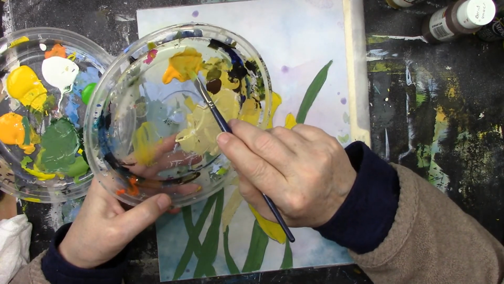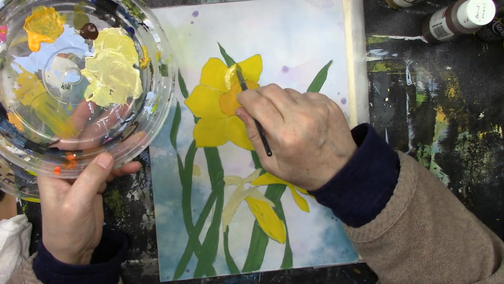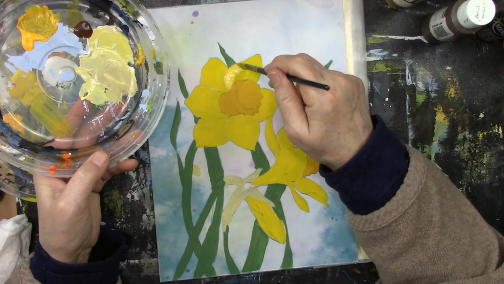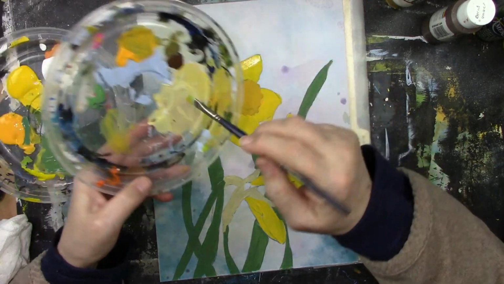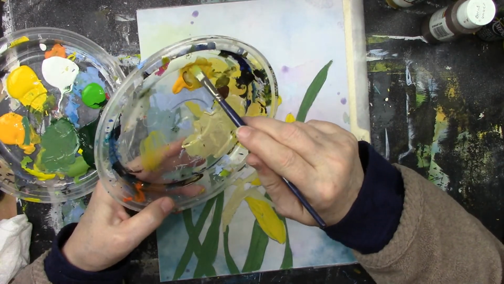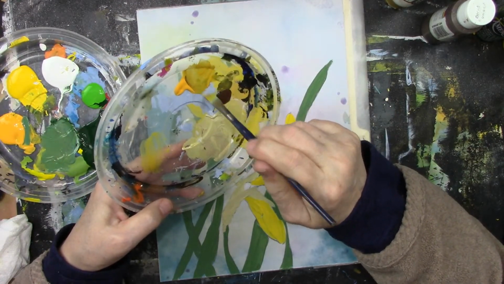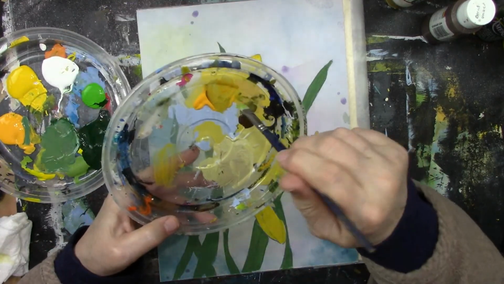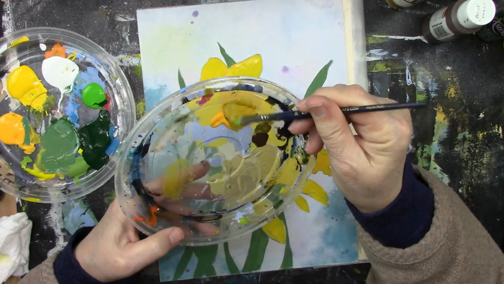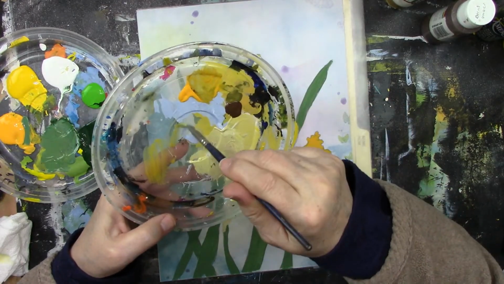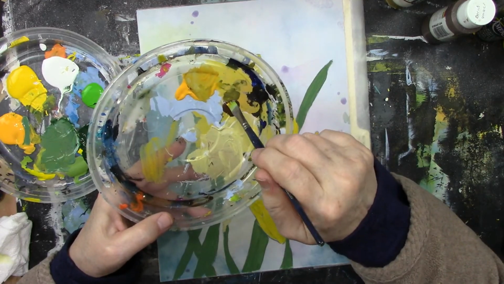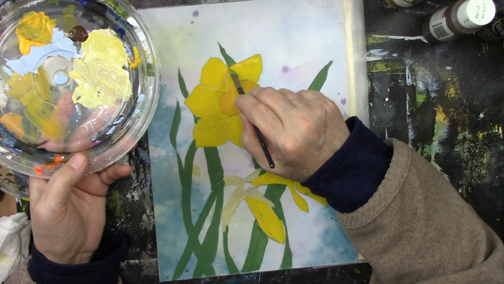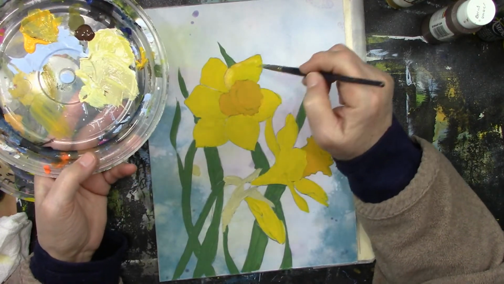Could be a little darker. And I'm just putting a line around. I think I need a little bit darker. So let's take some of that. And let's try that again. Okay, that's better.